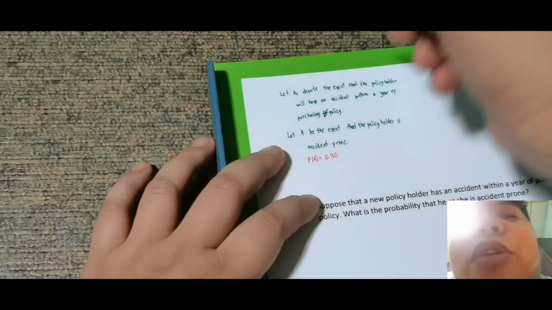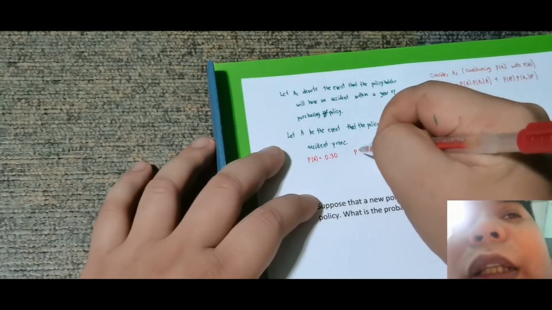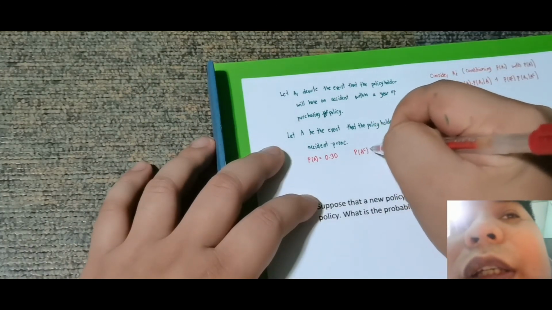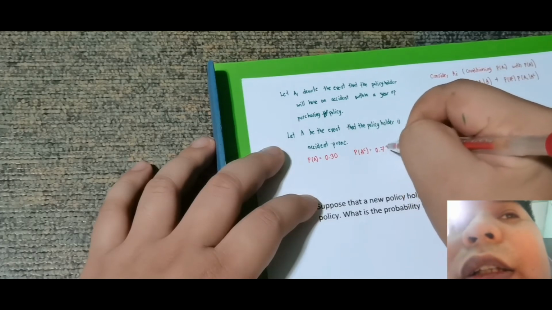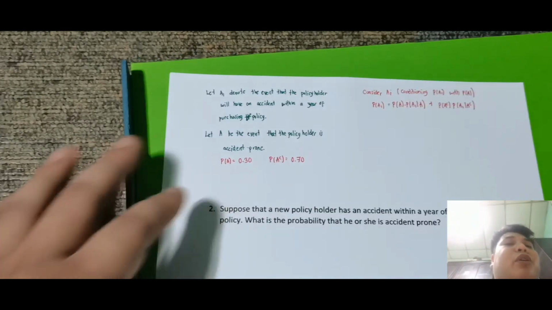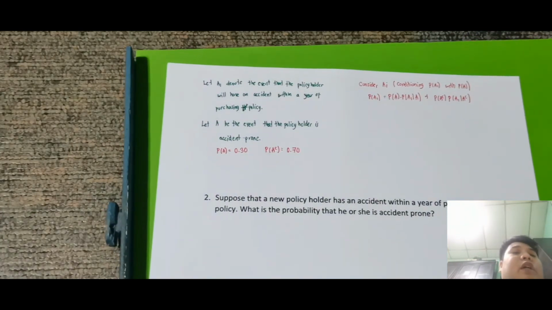Now, meaning, ano yung probability ng A complement? Ang probability ng A complement natin is 0.7, kasi out of 100%, that is 1 minus 0.30, that is 0.70. Ngayon, ano na yung problema?